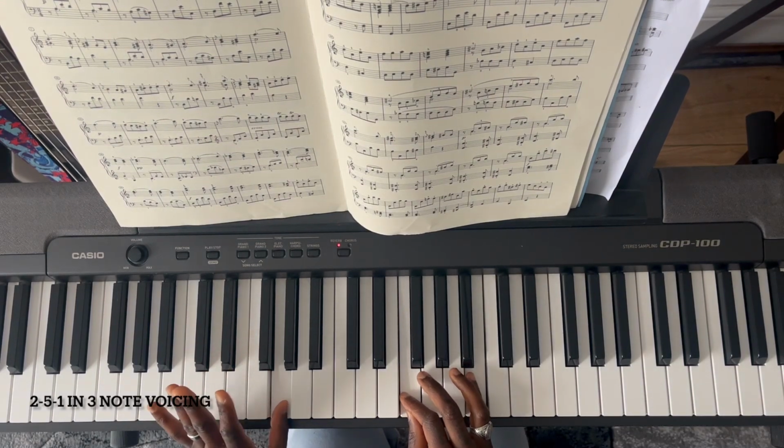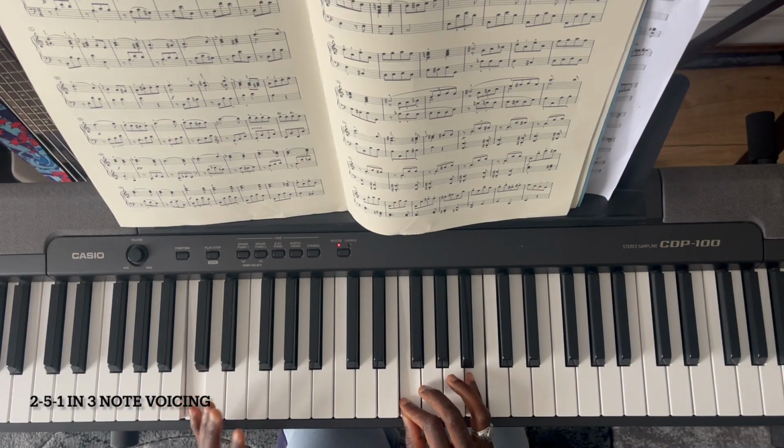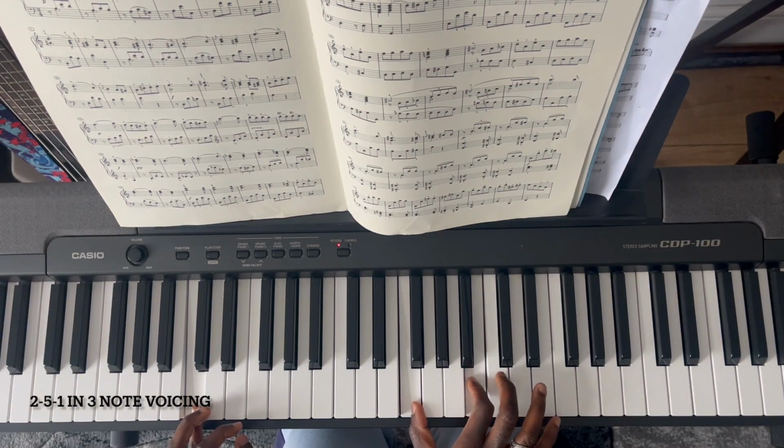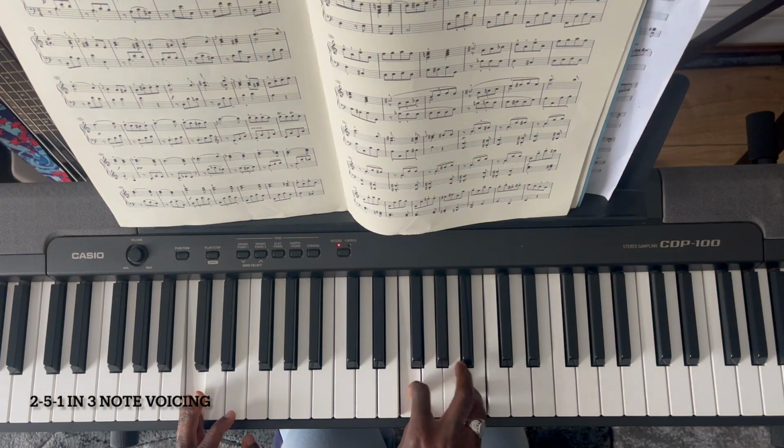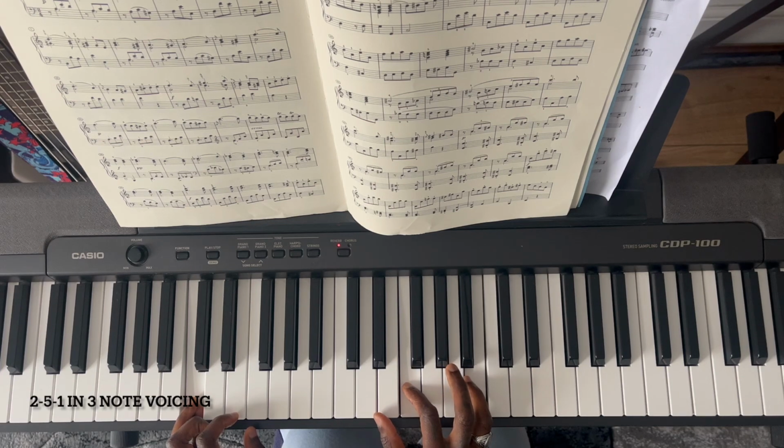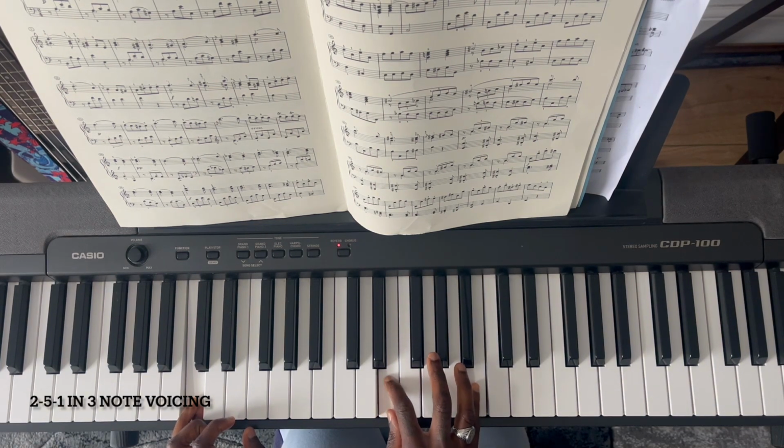Now it's time to go to the 1. So how do we go to the 1? On the bass, I'm going to the 1, and guess what? I'm already with the major 7th. I'm already in place, which is the B. All I need to do now is move from the F to the E, because that's your major 3rd note of the C.